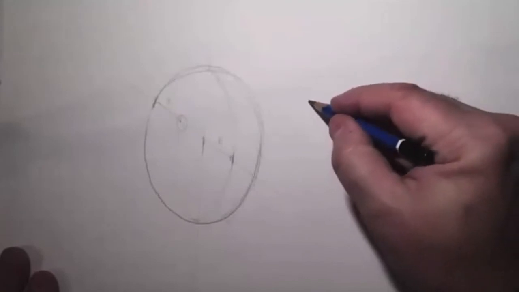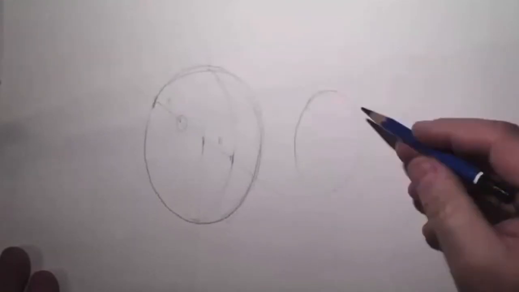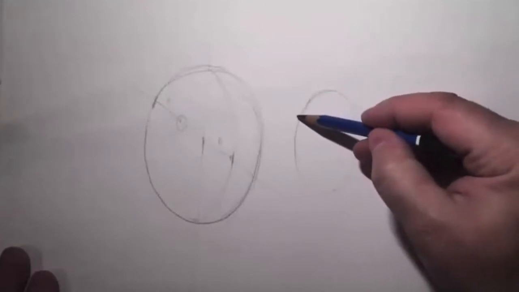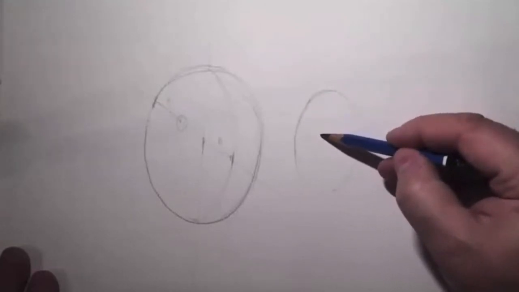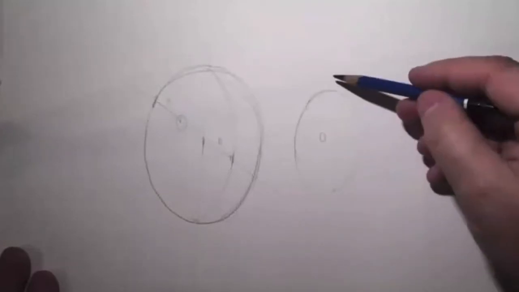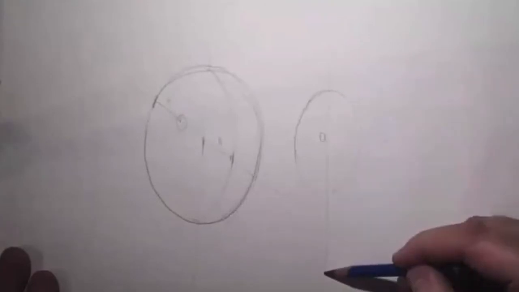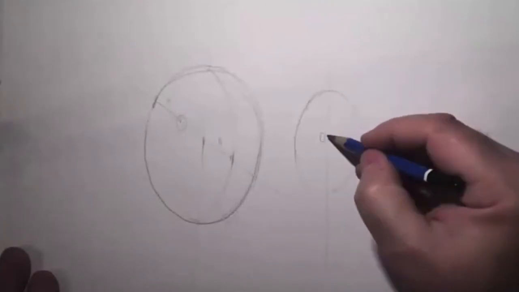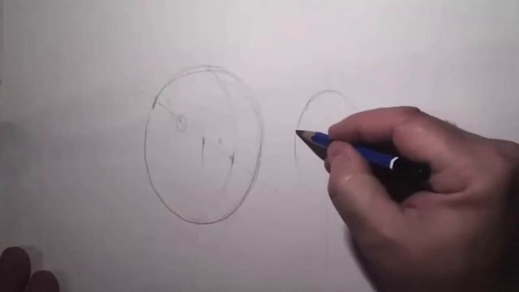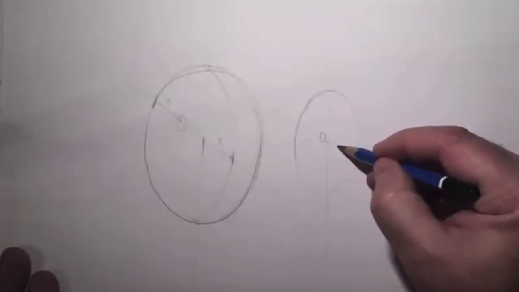Let's draw a second ovoid over here. And instead, let's put the highlight closer to the center of the object. Let's draw the axis of the object right through the center. Now what we have is a line that goes through the exact center of the ovoid, and we're going to draw the axis like this.